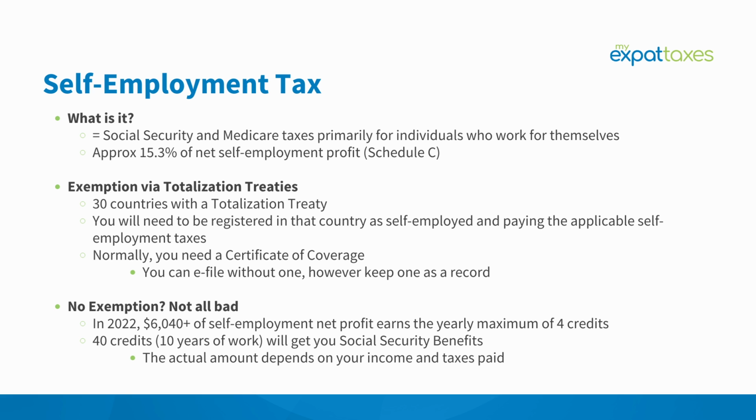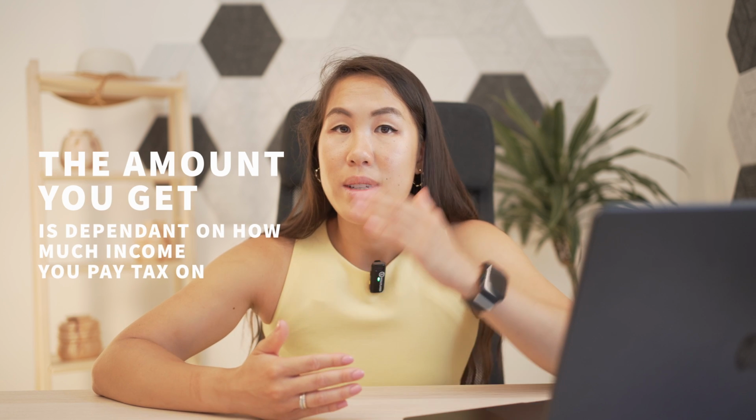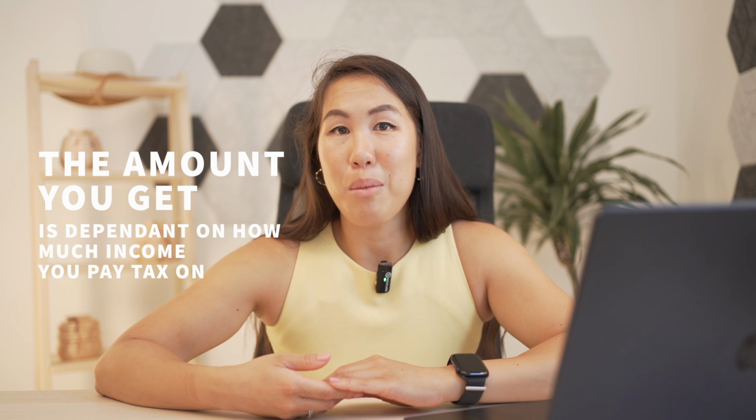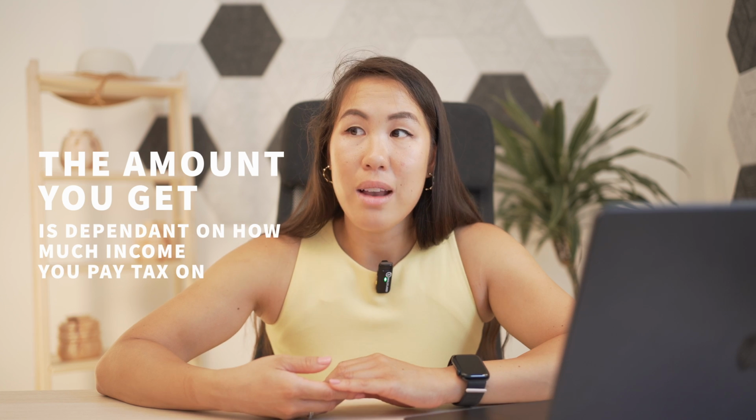You can earn up to a maximum of 4 credits every single year. And once you have 40 credits, you can be eligible to get Social Security benefits later when you retire. So it's actually a pretty good system where you could get retirement income from multiple countries. Just keep in mind, obviously, the amount you get is dependent on how much income you pay tax on, and you can only get up to 4 credits per year. But if you pay more tax, then the amount gets adjusted.